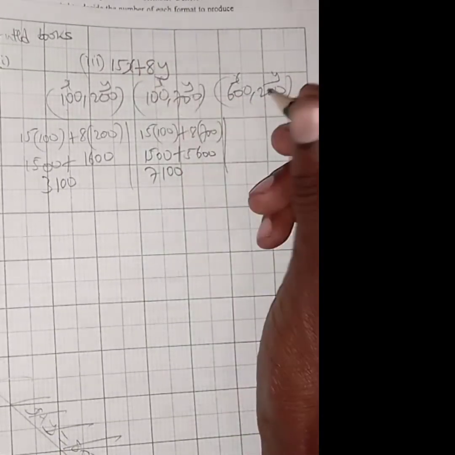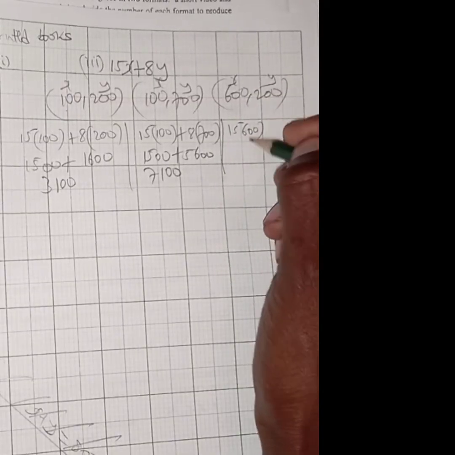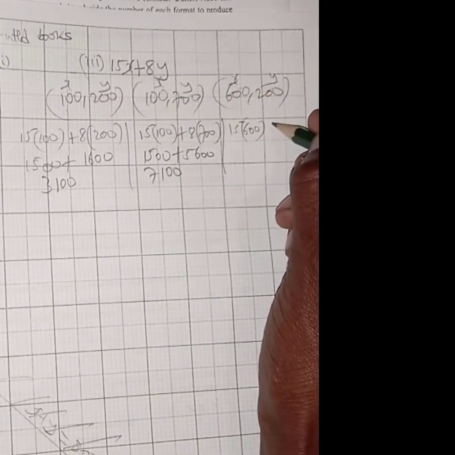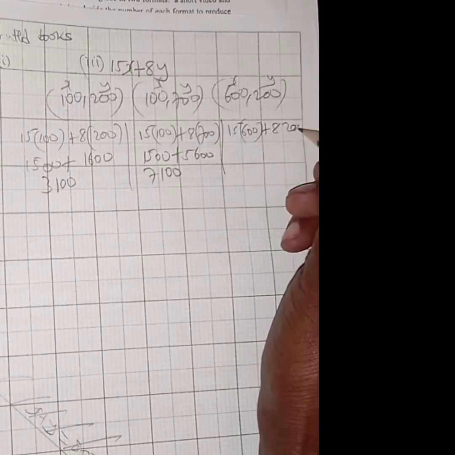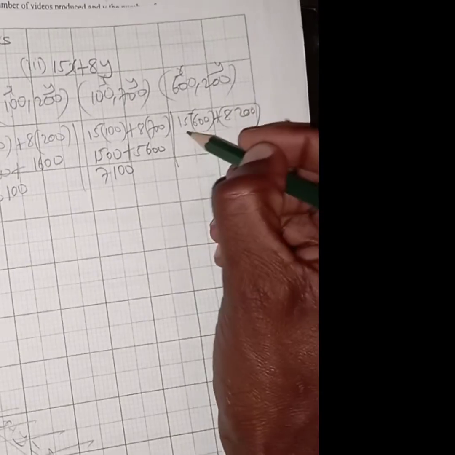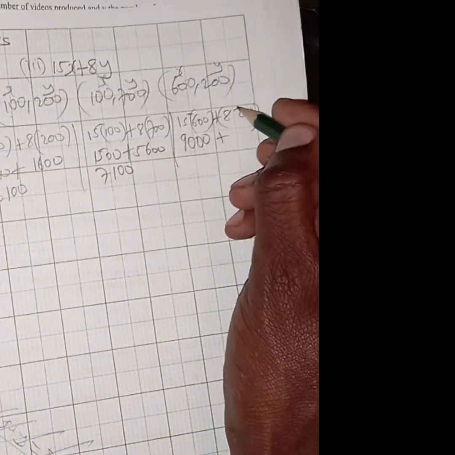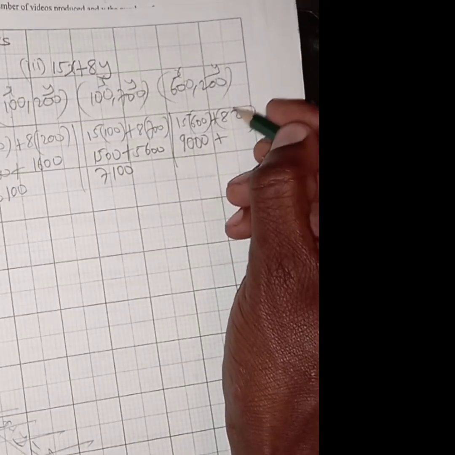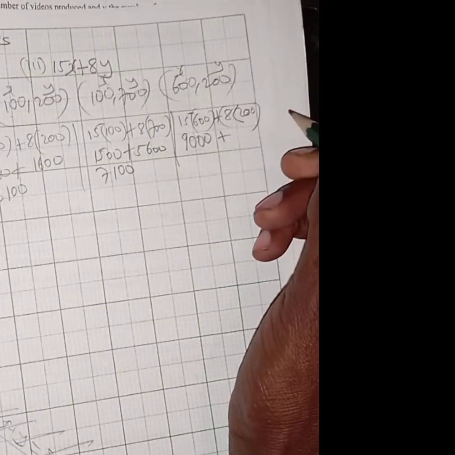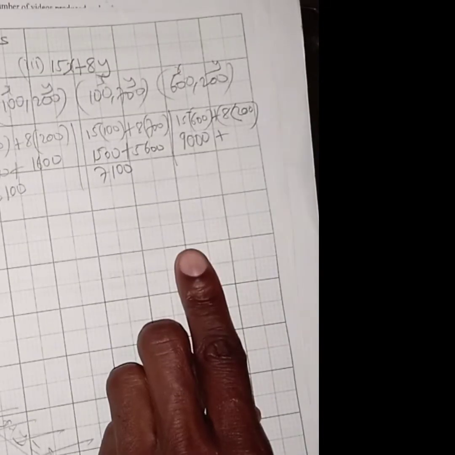Where there's x, we put 600, where there's y, we put 200, right? So that is 15 times 600. It gives us 9000 plus, sorry, we didn't put this properly. It's supposed to be 8 times 200 here.